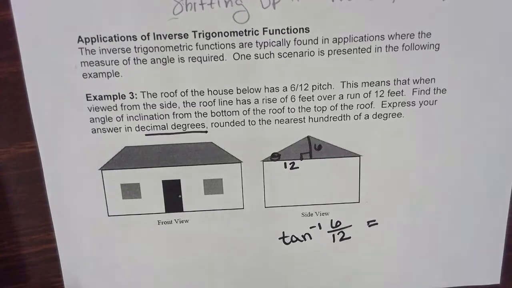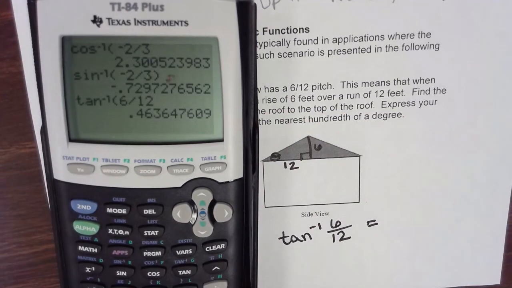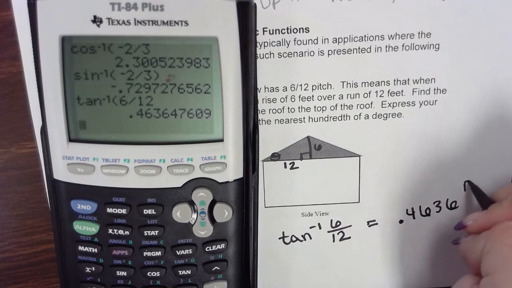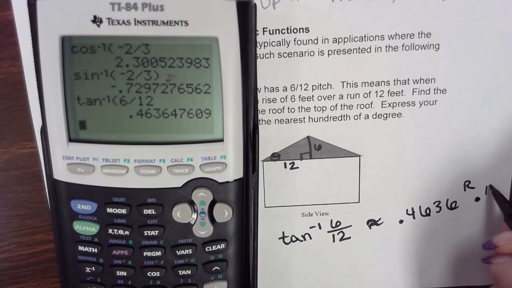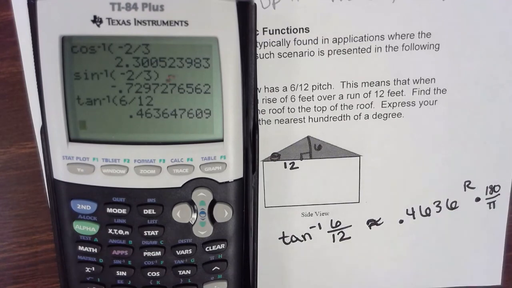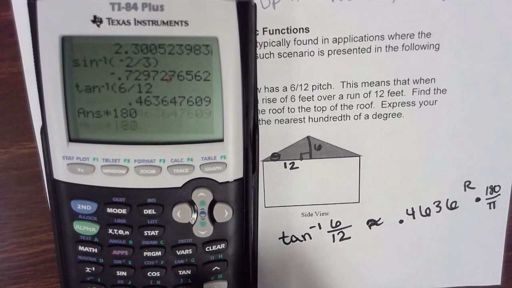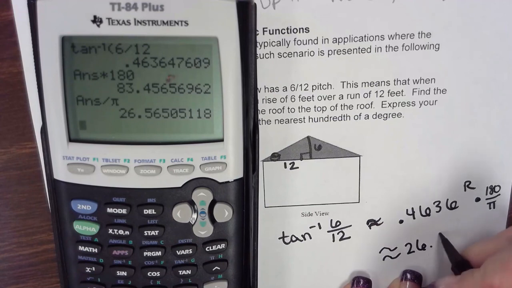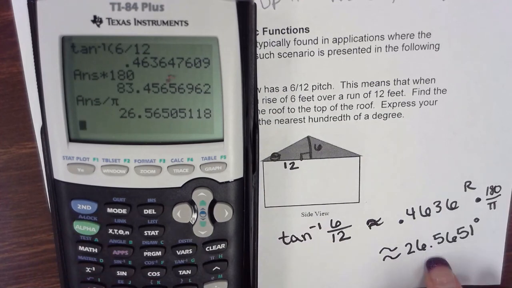When you plug this into your calculator, I will do that now. Inverse tangent of 6 divided by 12. Now don't forget, I am still in radians. So when I have this number, we are in radians, and the question wanted it in degrees. So how do we do that? Well, remember, we multiply it by 180 over pi. So I'm going to take this value times 180 divided by pi, and we get that our degree is 26.5651 degrees. If you want right now, you can change your calculator to degrees and just do your inverse tangent, and you'll see that you'll come out with the same thing.